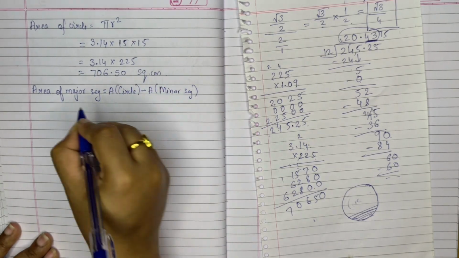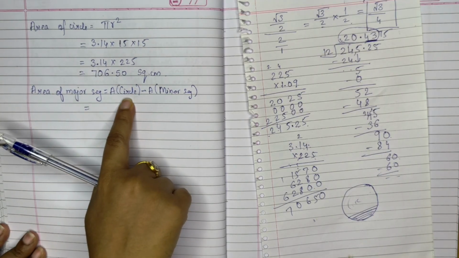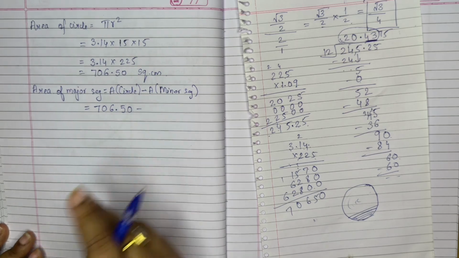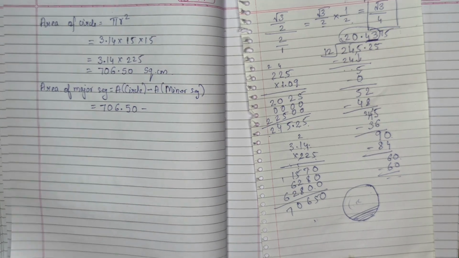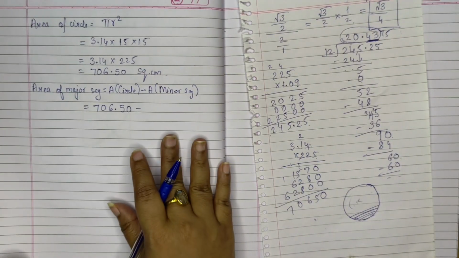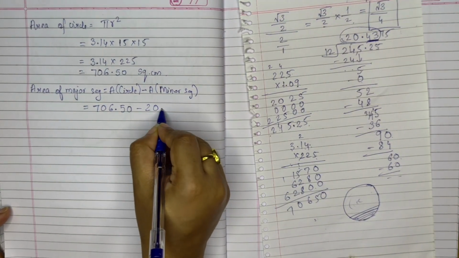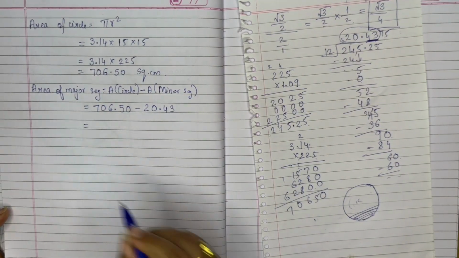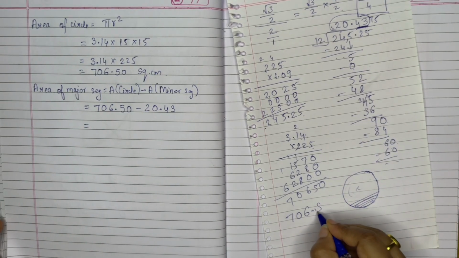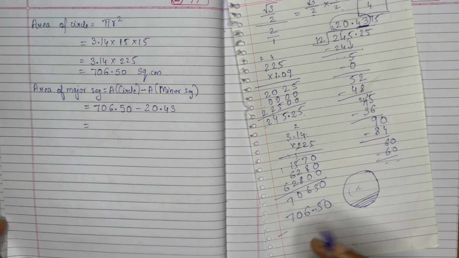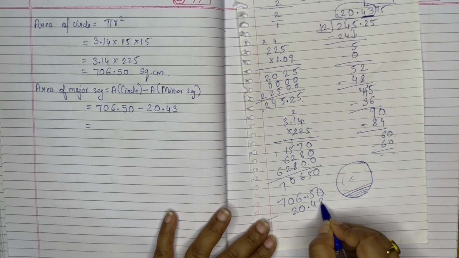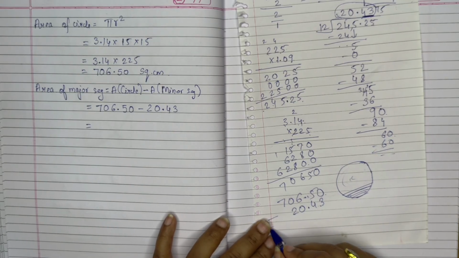So area of circle we got 706.50 minus area of the minor segment. Minor segment we got 20.43. So here 706.50 minus 20.43.